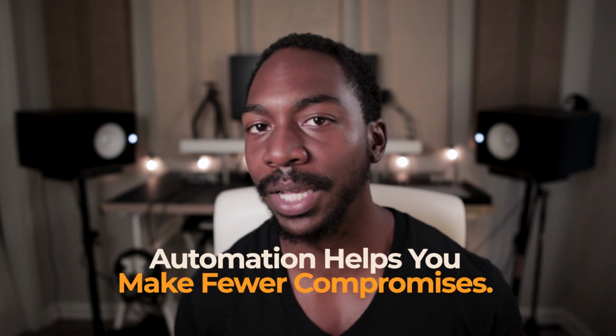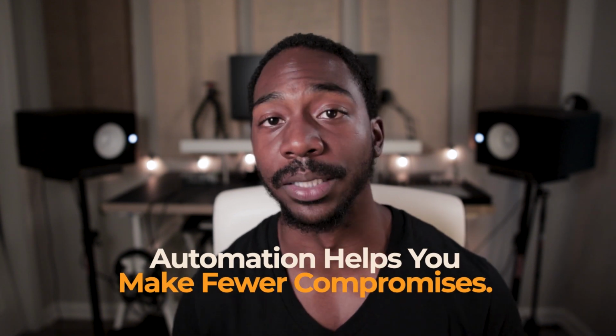But effectively, another way that I would like to convey it is that automation is what allows you to truly have your cake and eat it too, right? It allows you to make fewer compromises in your mix, production, and arrangement process.